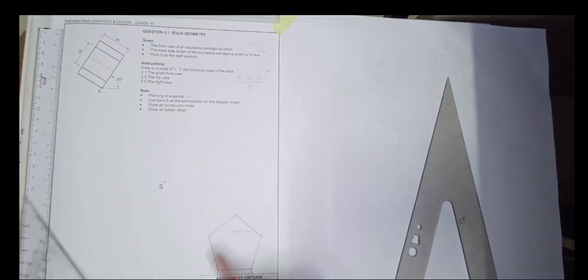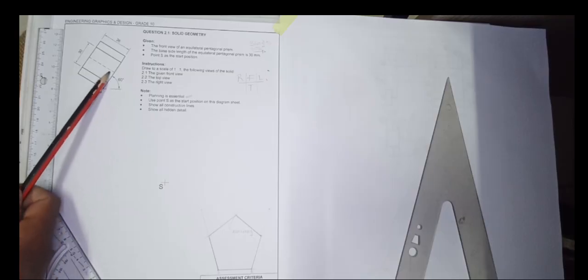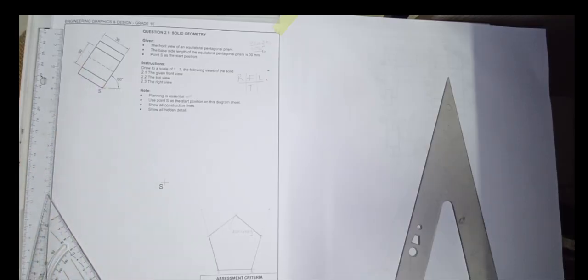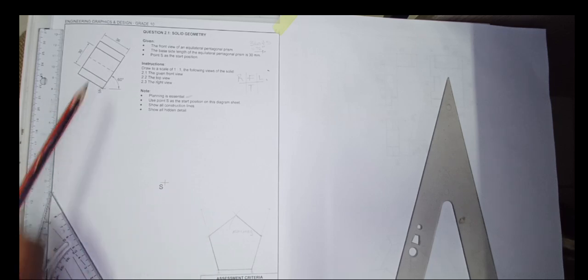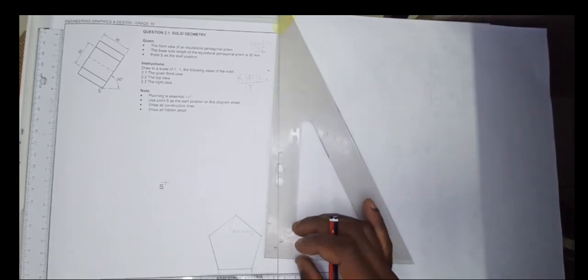With this auxiliary view, I can see that my pentagon base is from A to B. I need a distance from this outer point here to my point A, which is from this line to this line. So where will I get that measurement?